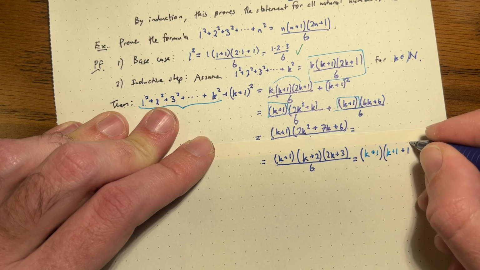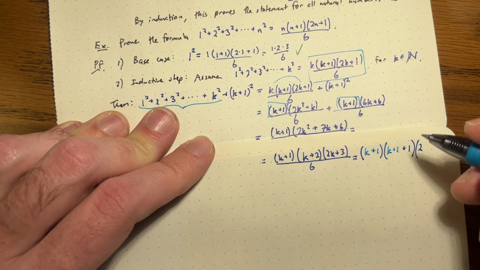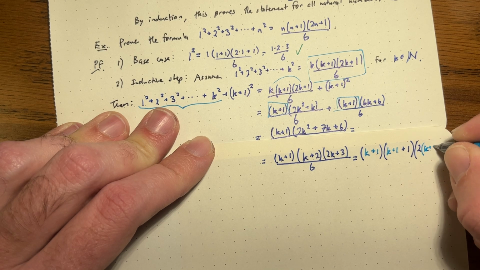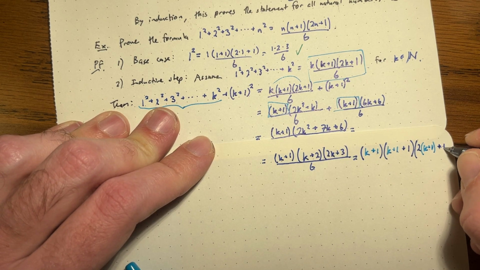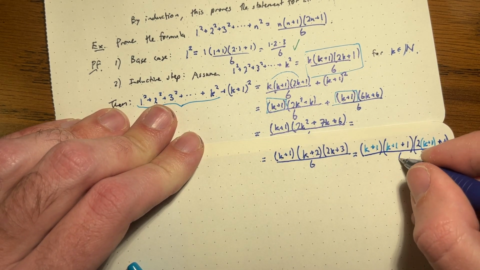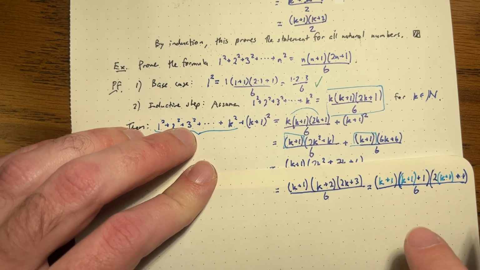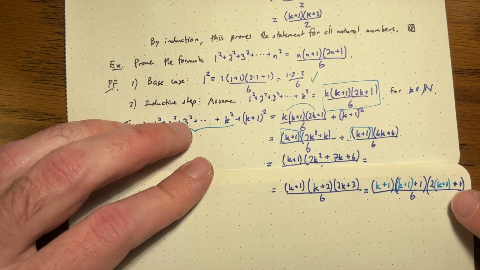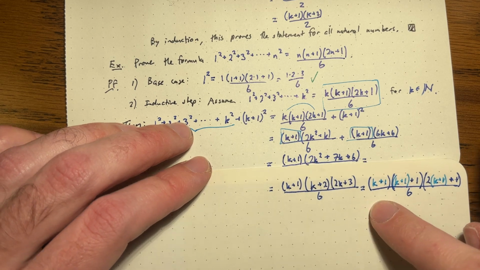plus one, and then here I've got a 2 times k plus one, quantity, k plus one plus one. Right, that's just a way of rewriting that. See, I'm just making it look super obvious that I have exactly that formula with k plus 1 plugged in, which it is. So we proved it.